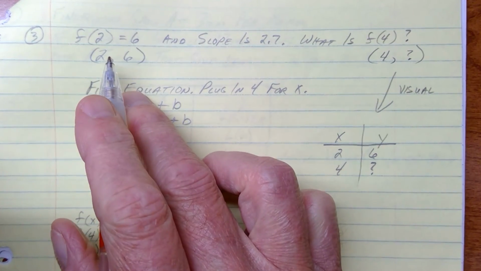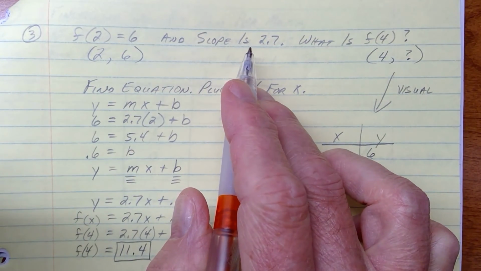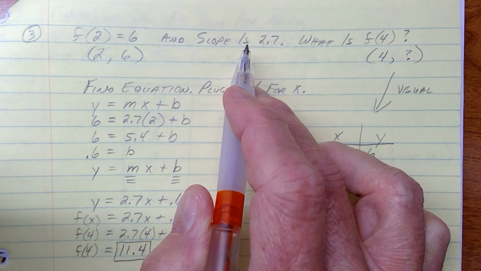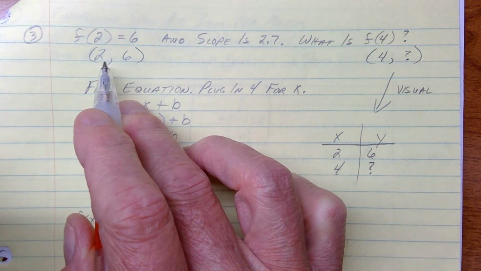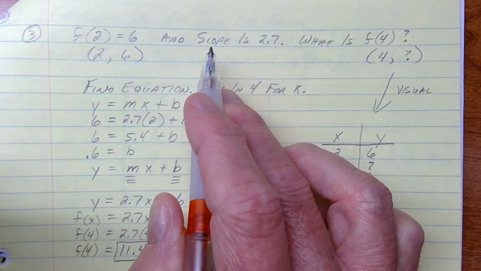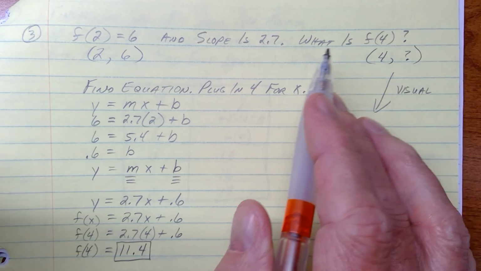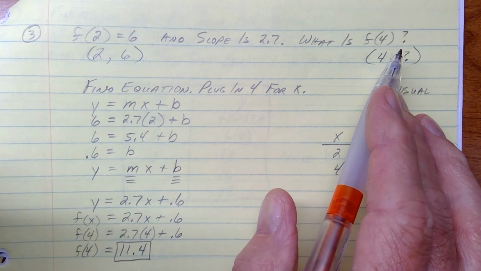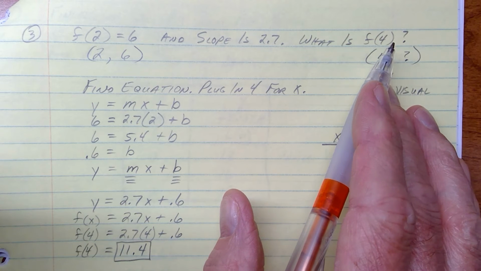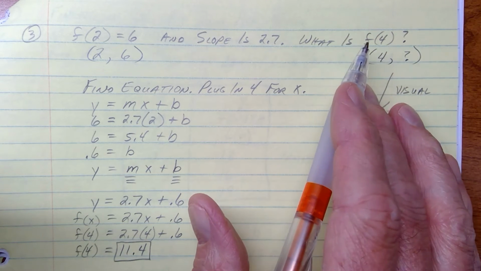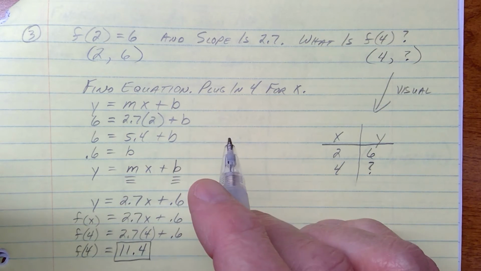All right, what if they just give us a point and the slope? So instead of giving us two ordered pairs, they gave us an ordered pair (2, 6), and they told us the slope is 2.7. And now they ask us this question over here, which we'll get to in a minute. All right, let's come up with an equation, and we'll come back and answer that question.